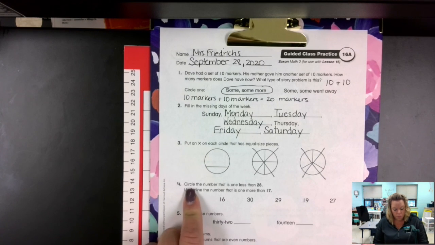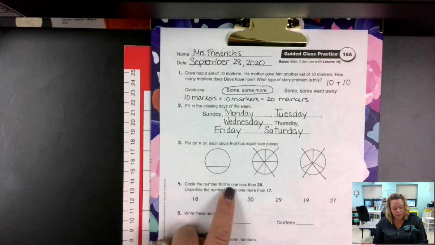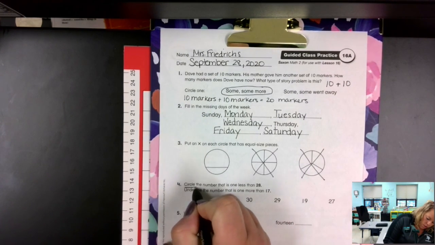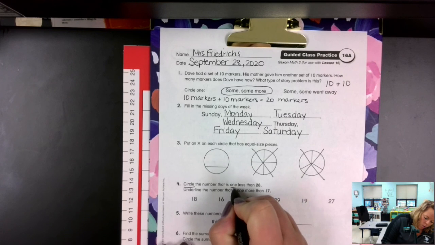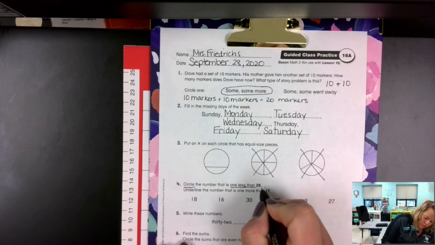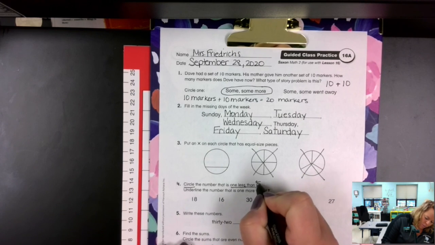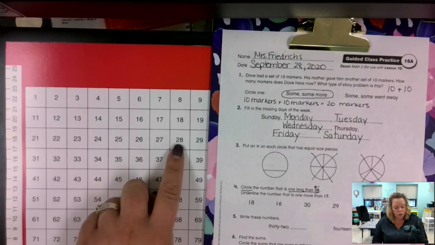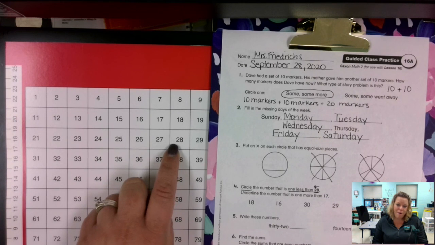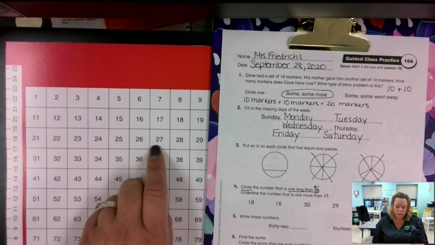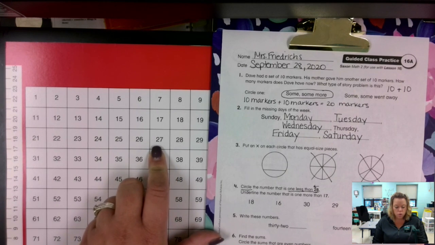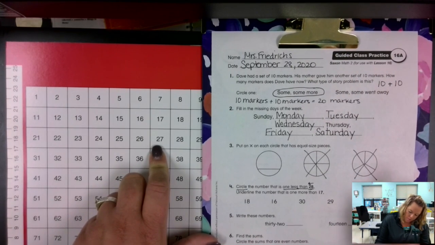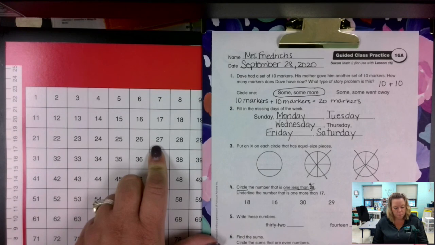Here we go. Circle the number that is 1 less than 28. First of all, I heard the word circle, and then I heard 1 less than 28. That means I have to go backwards a spot, don't I? So I'm going to look at my 100 numbers chart. 1 less than, I have to go backwards. I have to go to the left. 1 less than 28 is 27. So I'm going to circle 27 because it told me to circle it.